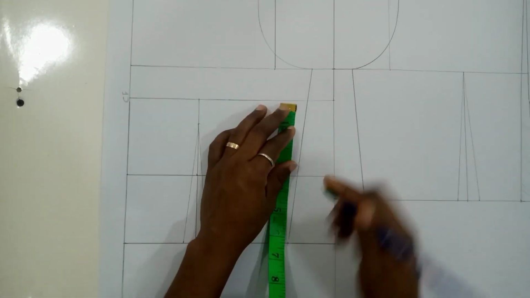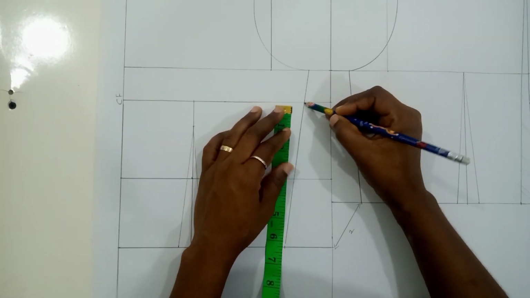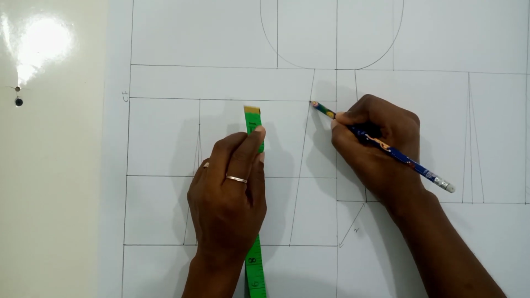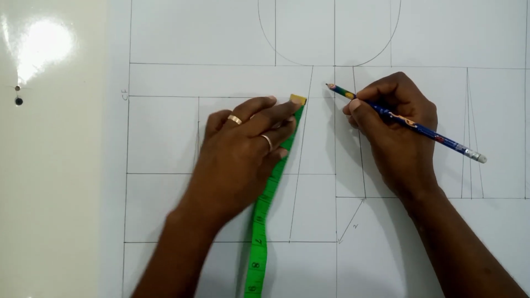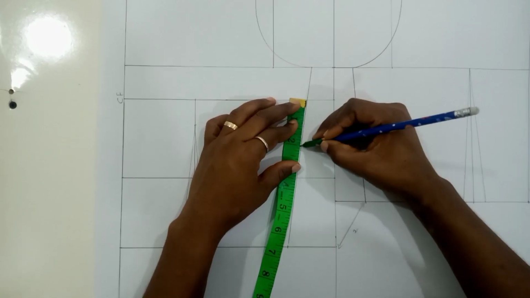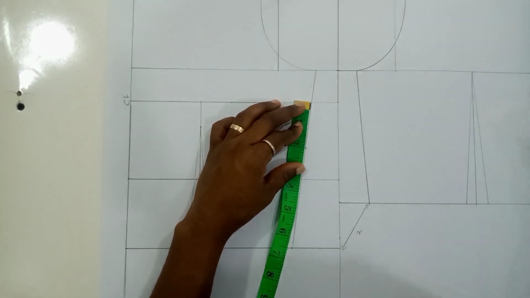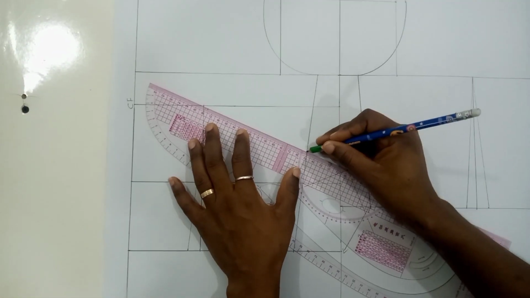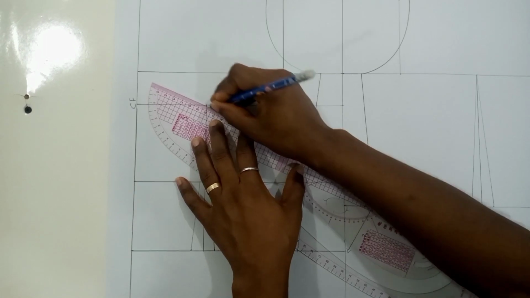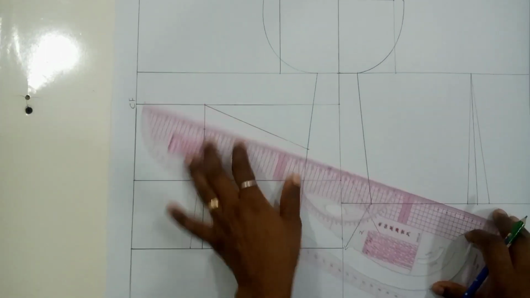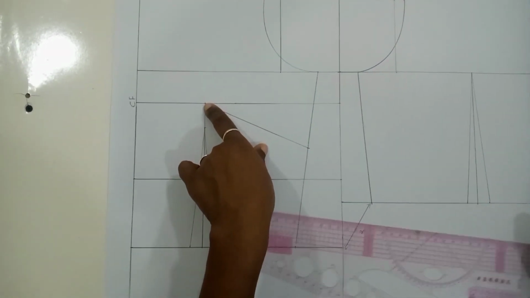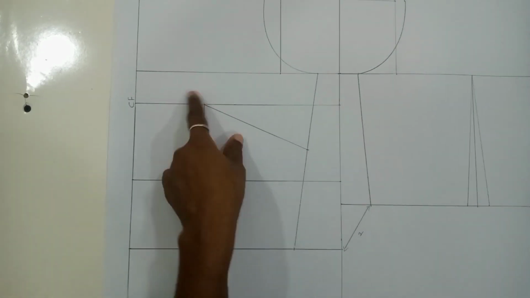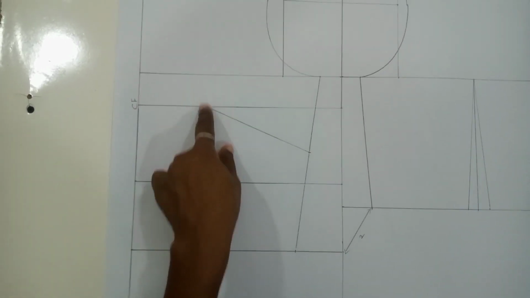And what you do is you come to this front here, you come to your bust point line, and then place your tape like this, and then input your 2 inches there. And then you just connect it straight to your nipple to nipple point measurement, which is your bust apex.